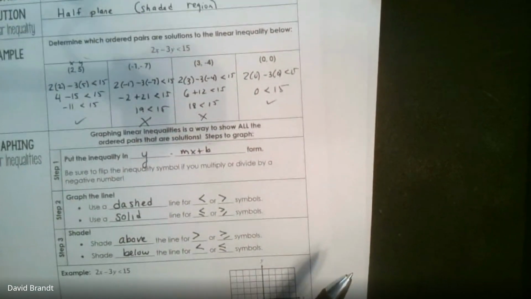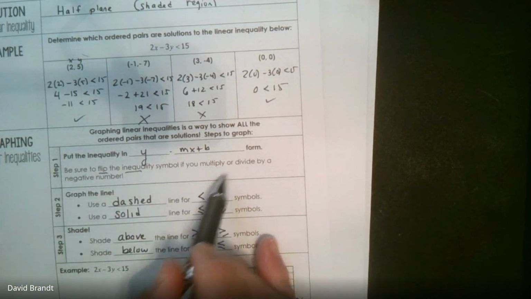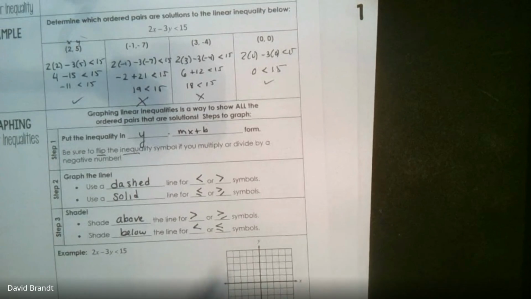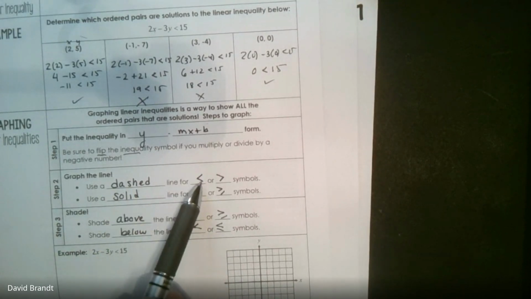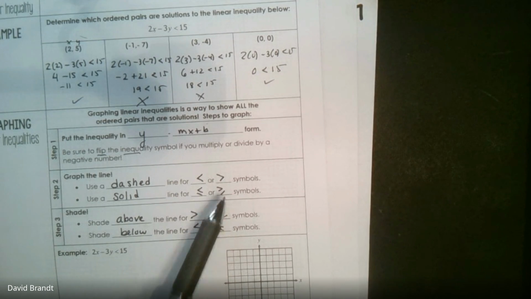Now, here are the steps for graphing an inequality. Step 1, you're going to put the inequality in y equals mx plus b form. That's how you graph lines. And be sure to flip the inequality if you ever multiply or divide by a negative number. When you graph the line, you're going to use a dashed line if you see less than or greater than, but you're going to use a solid line if you see less than or equal to or greater than or equal to. You're going to shade above the line if the symbol is greater than, and you'll shade below the line if the symbol is less than.